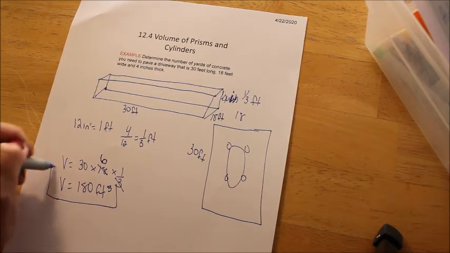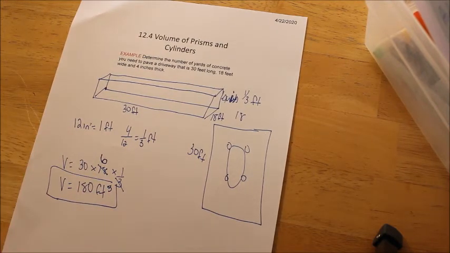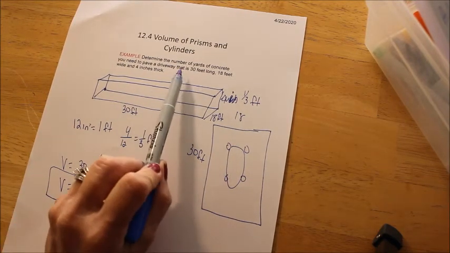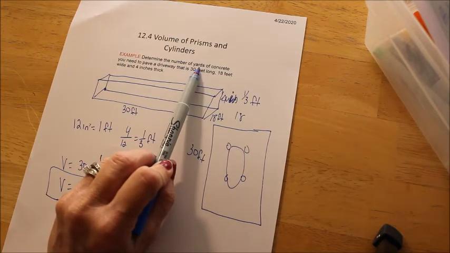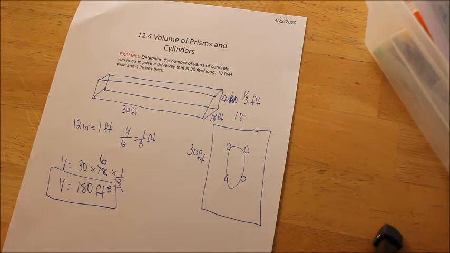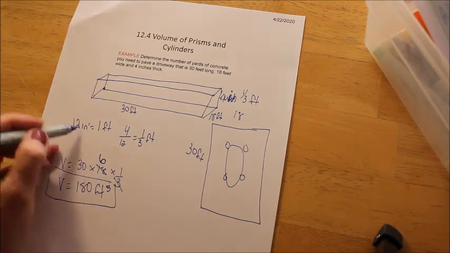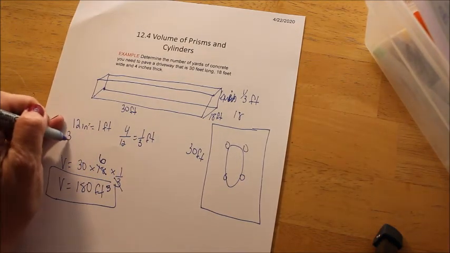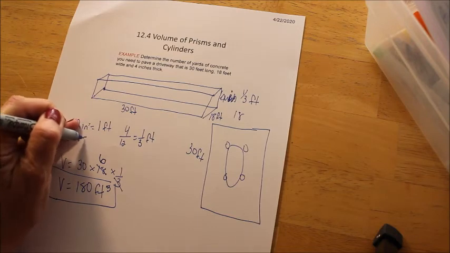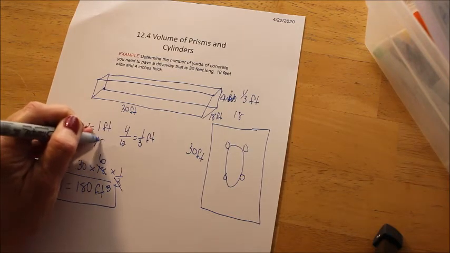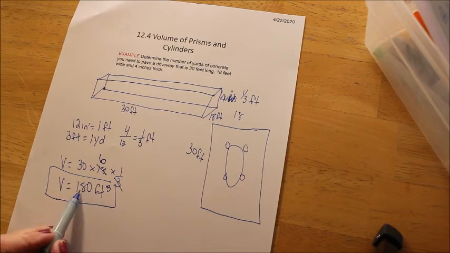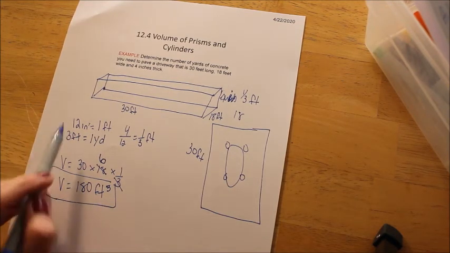So that's the number. Oh shoot, they asked us for yards. This is how many feet there are. I just noticed that the question asks us for how many yards. Well, that's not going to be that bad. We can come back up here actually. There are 3 feet in 1 yard. This answer that I just found is actually in feet.